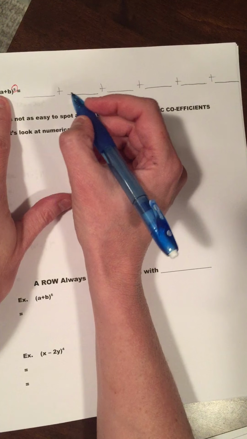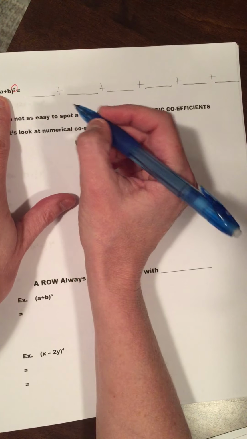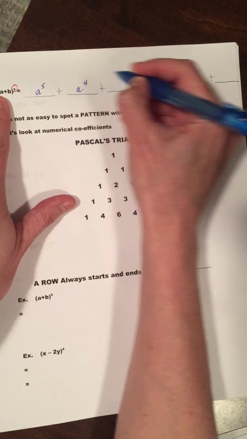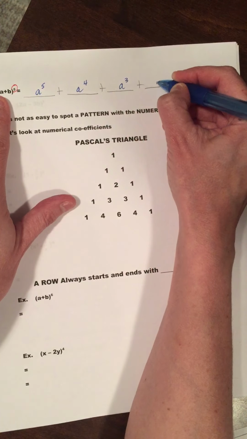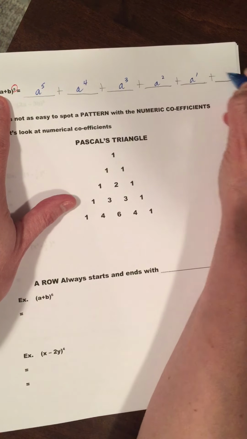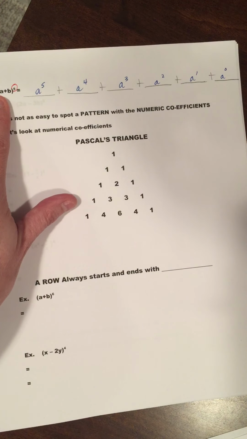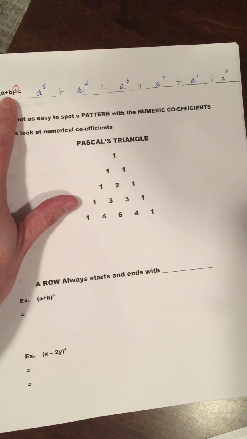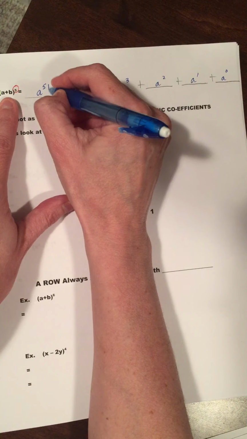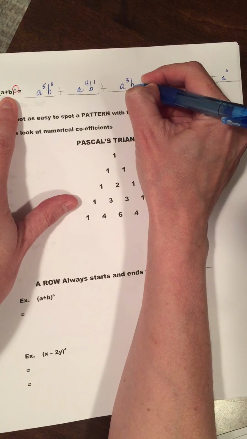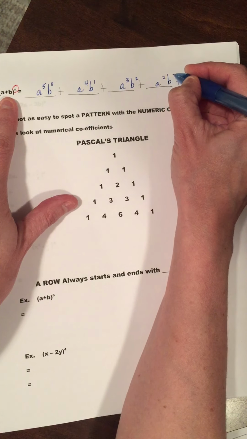The first term is an A. Those powers seem to go in a descending order. So I feel comfortable writing that in because I noticed that pattern on the first overhead. The second term, the powers seemed to go in an ascending order.